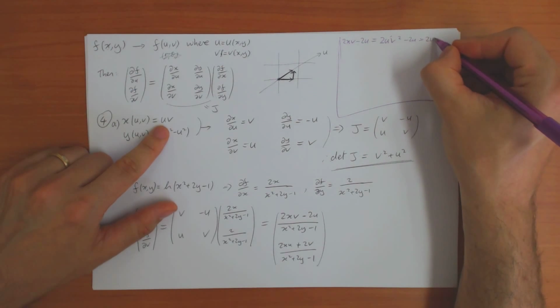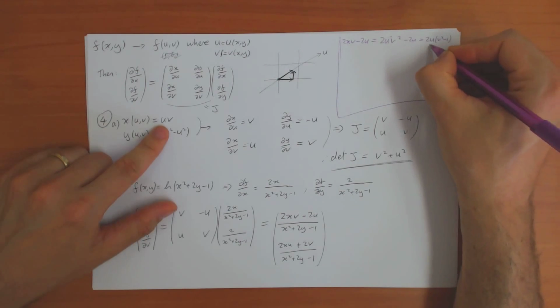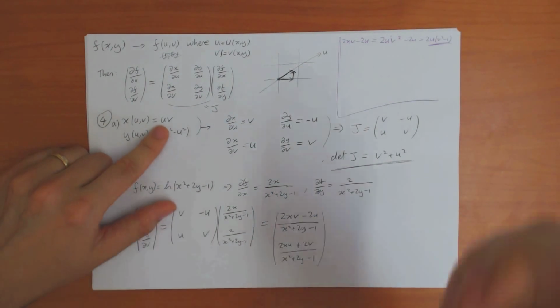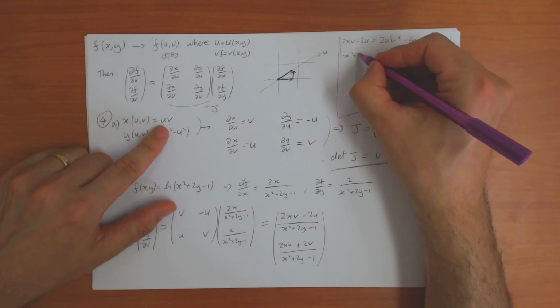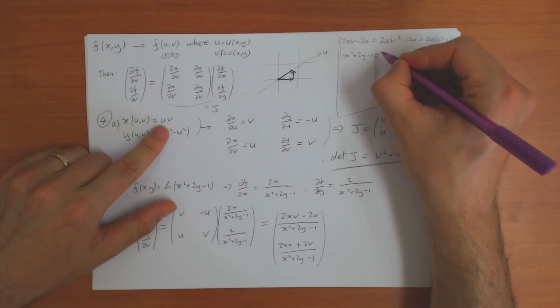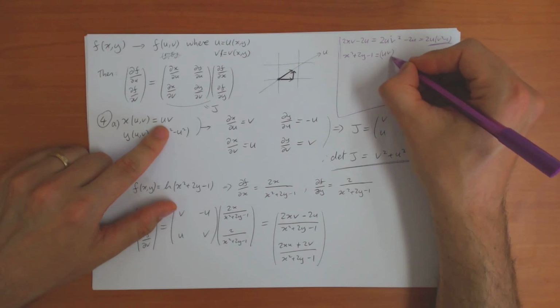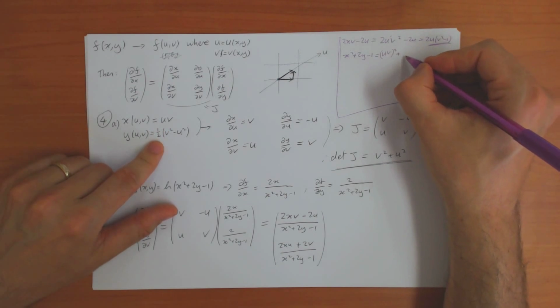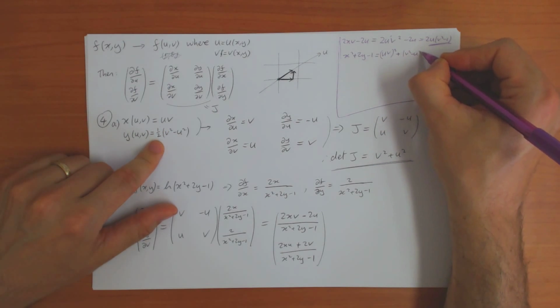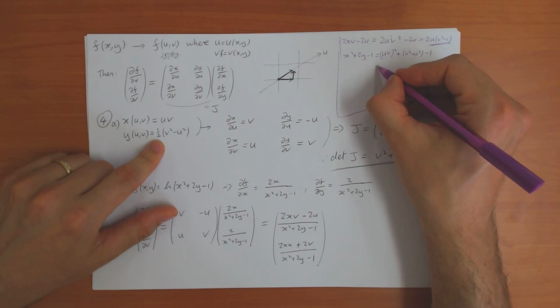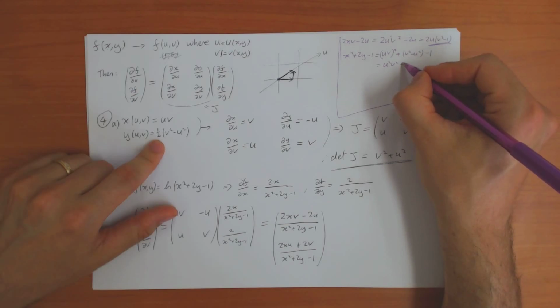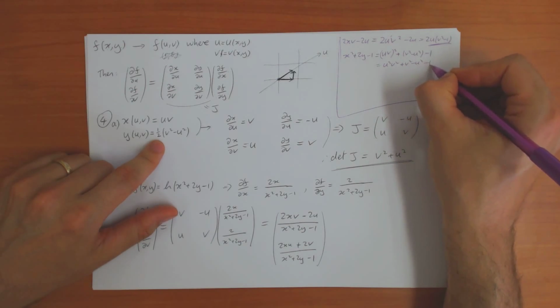So this is 2u(v squared minus 1). And on the bottom you've got x squared plus 2y minus 1. This is u squared v squared plus v squared minus u squared minus 1.